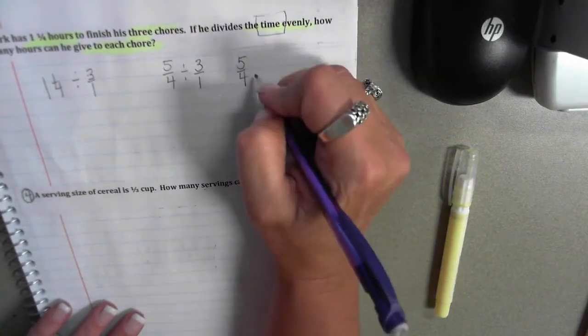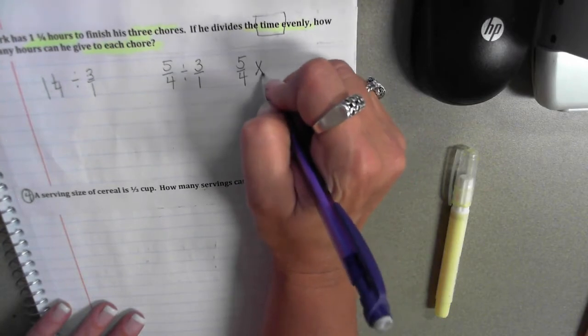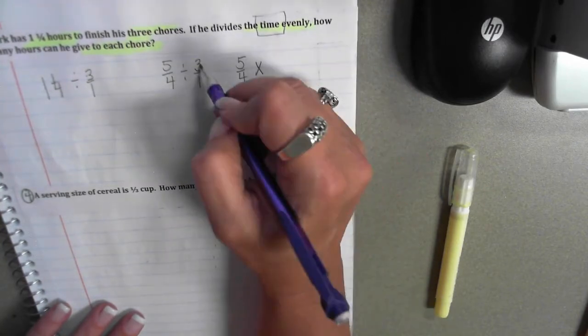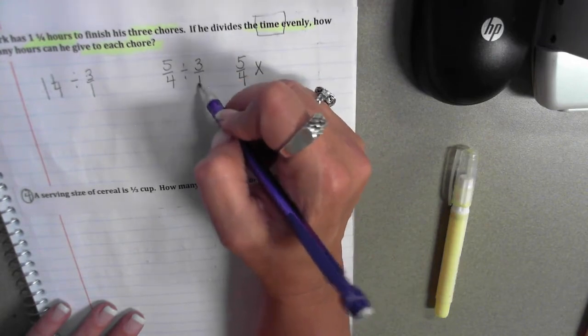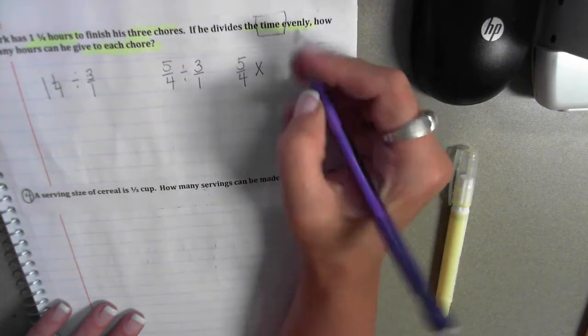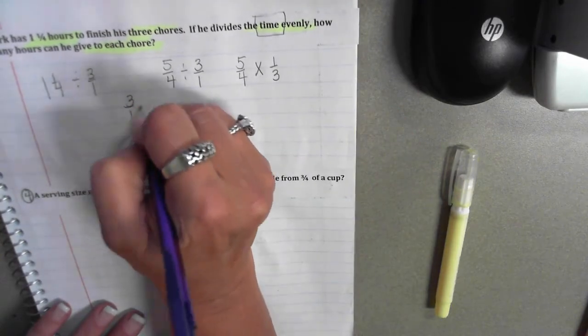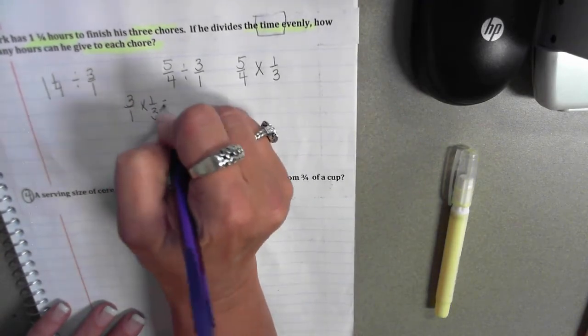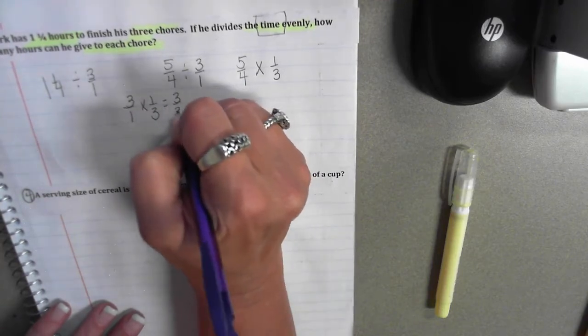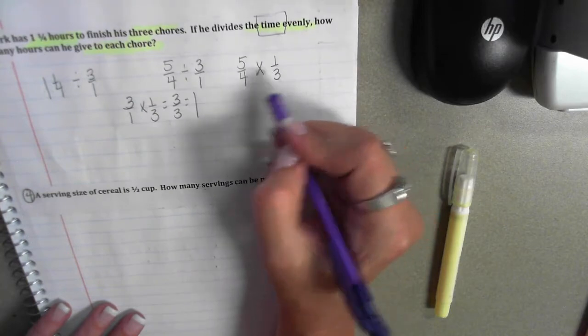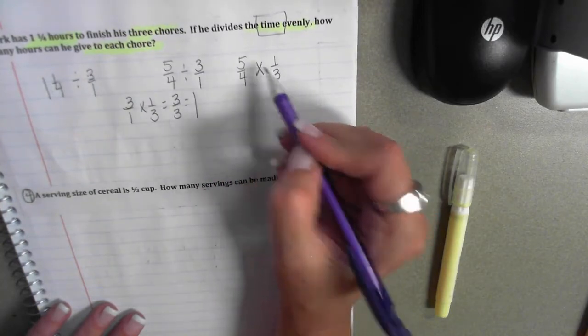We're going to take the inverse operation, which is multiplication. Now remember, the multiplicative inverse property allows us to flip this fraction, since we're changing it to multiplication, and take 1/3. Because 3/1 times 1/3 is 3/3, which gives you that 1 whole. So that's why we can flip this when we change our operation.